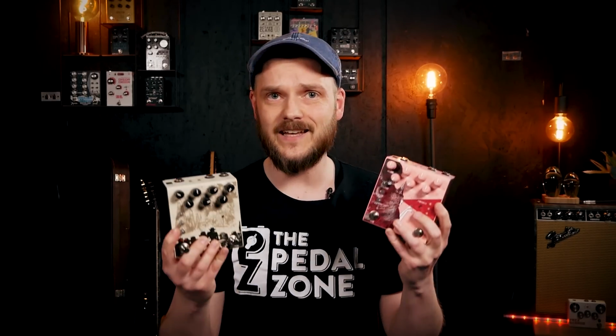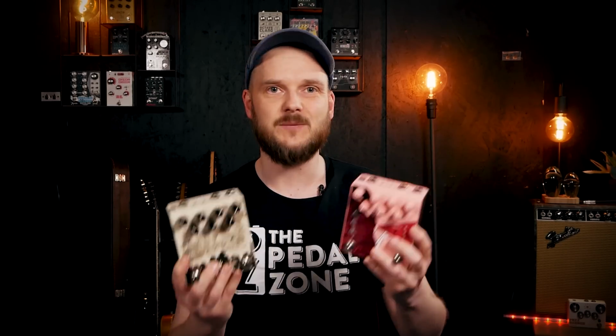So if we quickly listen to delay into reverb, then you should be able to notice a more hazy and diffused sound where the repeats of the delay quickly disappear into the reverb. It's almost like floating on a cozy cloud.